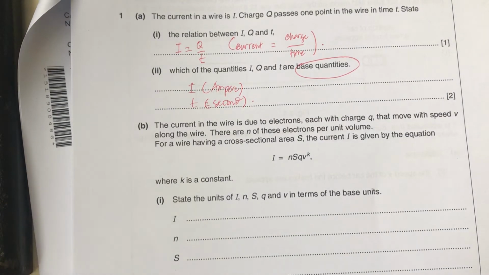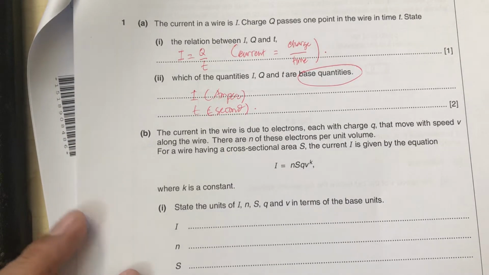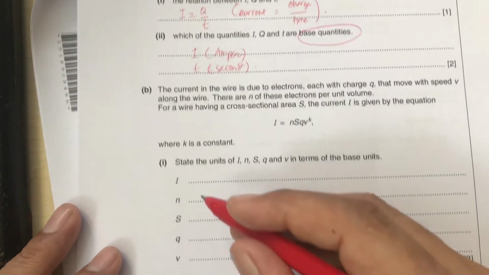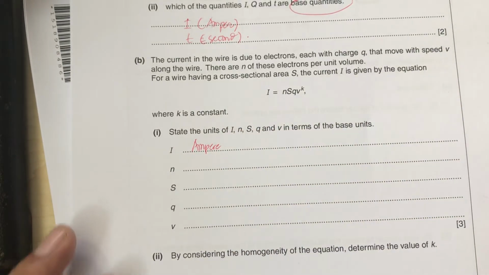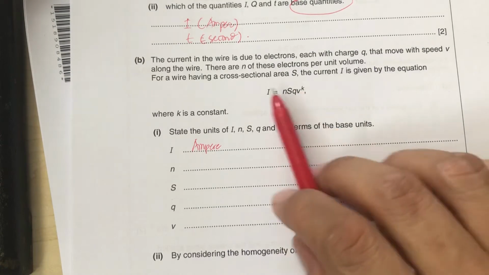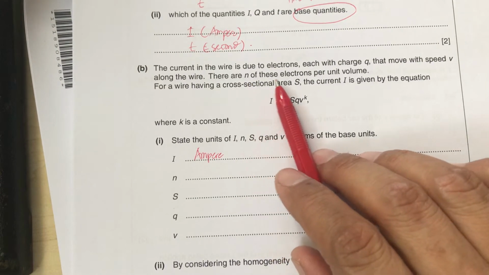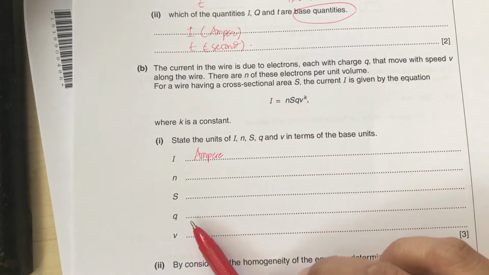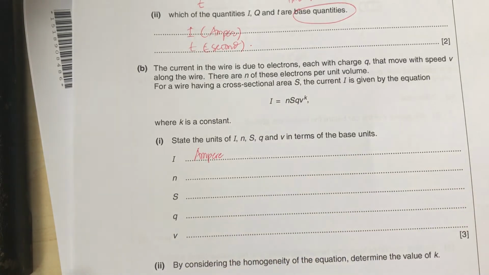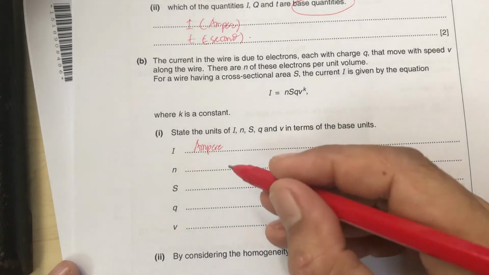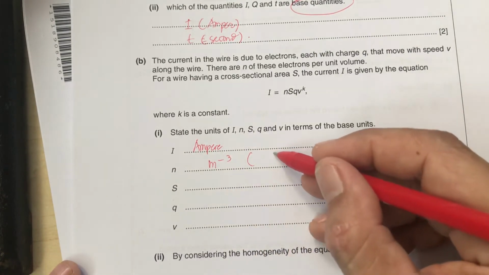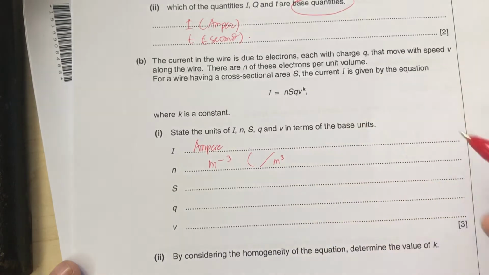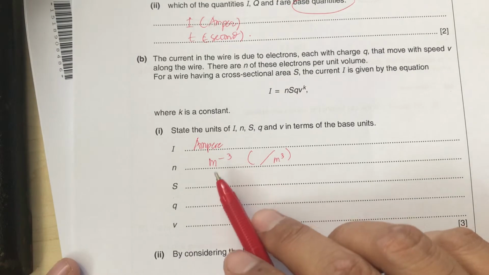The unit of I is the ampere. And n is the number of electrons per unit volume, so this is per meter cubed, which we can write as meter to the power minus 3.